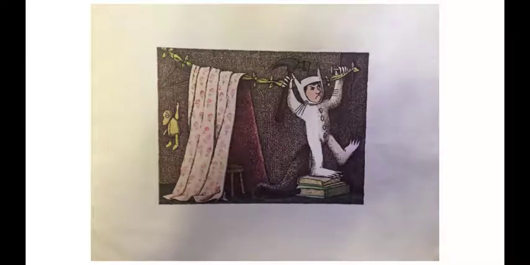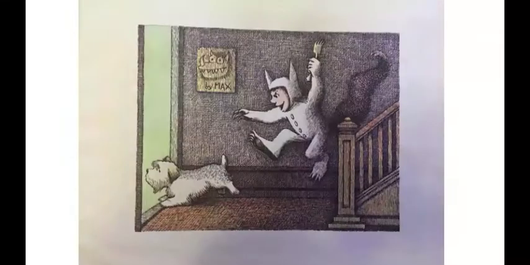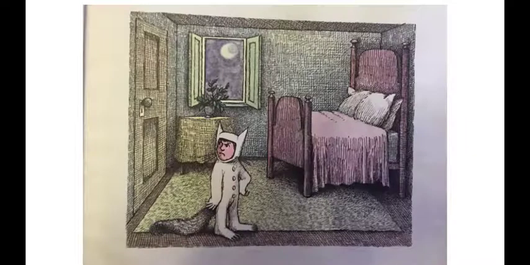The night Max wore his wolf suit and made mischief of one kind. And another. His mother called him Wild Thing, and Max said, "I'll eat you up." So he was sent to bed without eating anything.